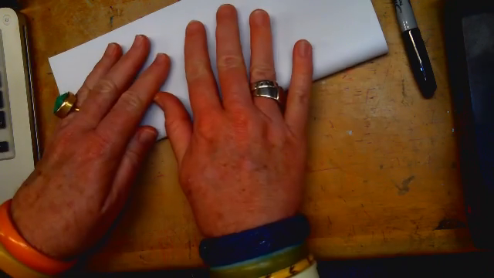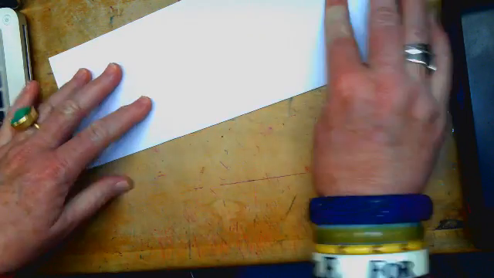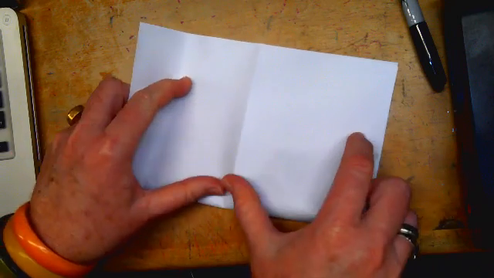Hi, I'm going to show you how to make a vocabulary diamond. So first you're going to take a blank piece of white paper and you are going to fold it hot dog style, and then you're going to open it up and you're going to fold it hamburger style.